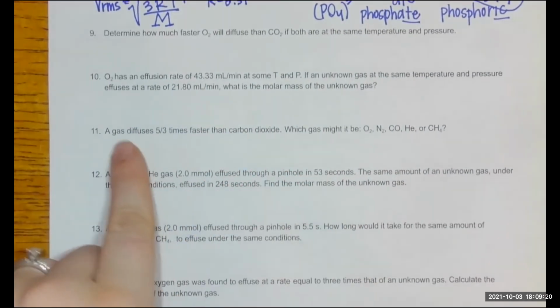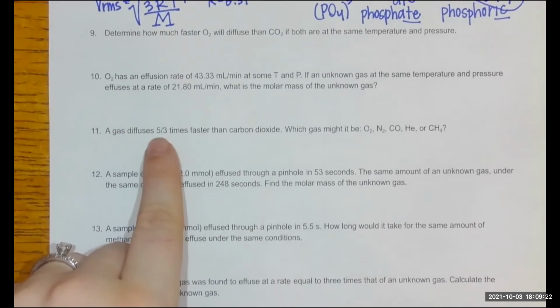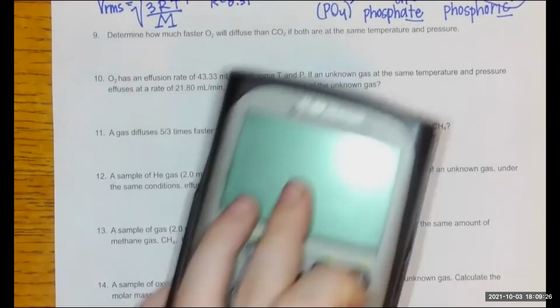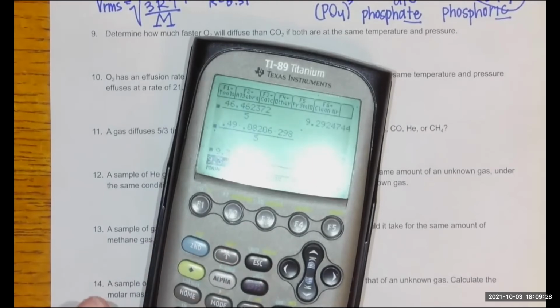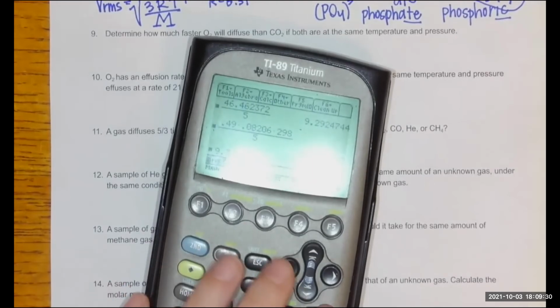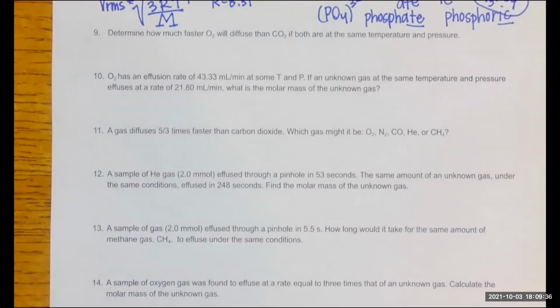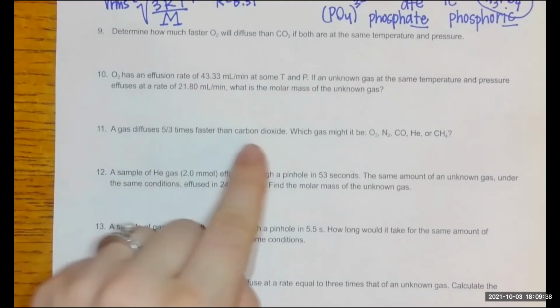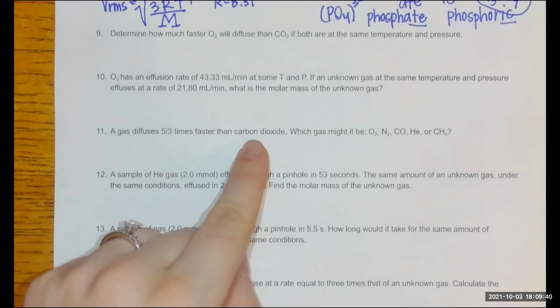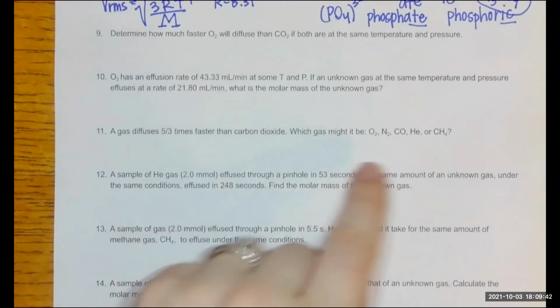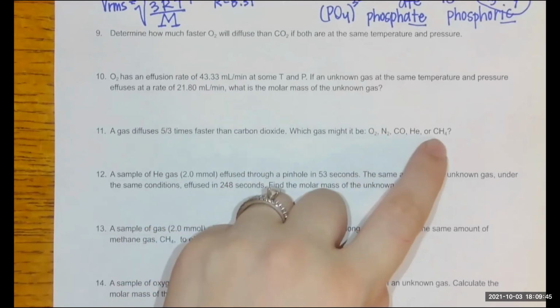Or down here, a certain gas diffuses 5/3 faster. So it's like 1.6 times faster than carbon dioxide. Which gas is it? This one, this one, and we have to figure it out.